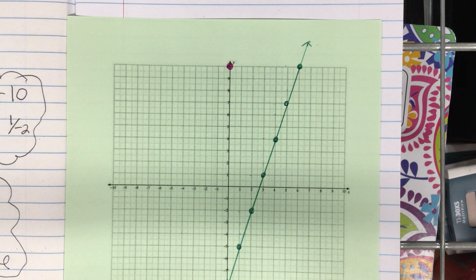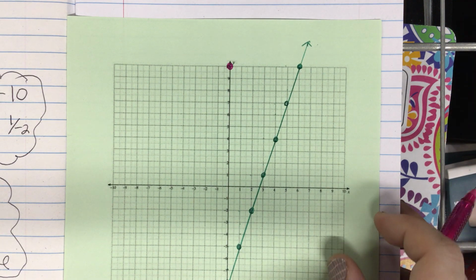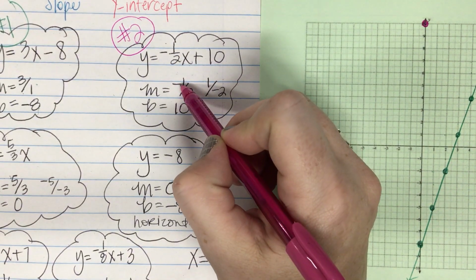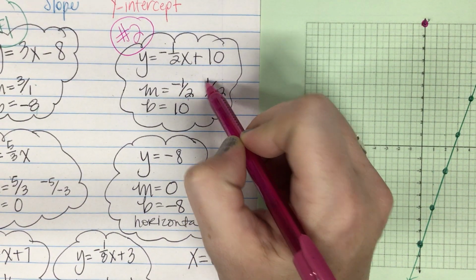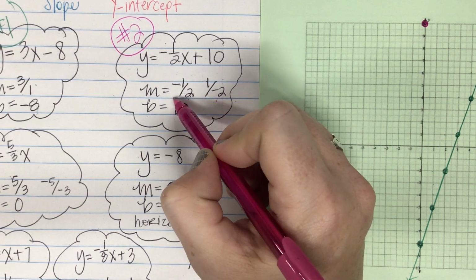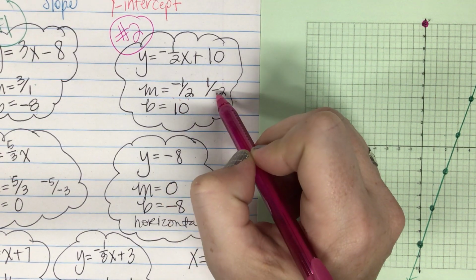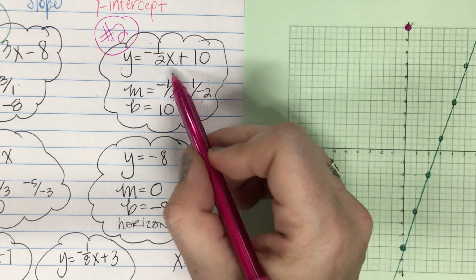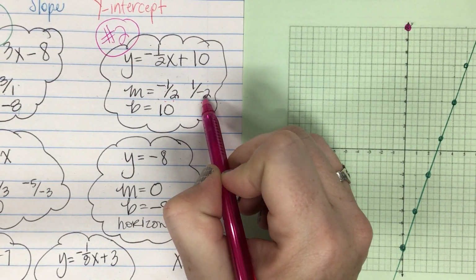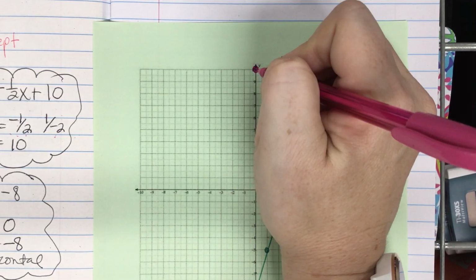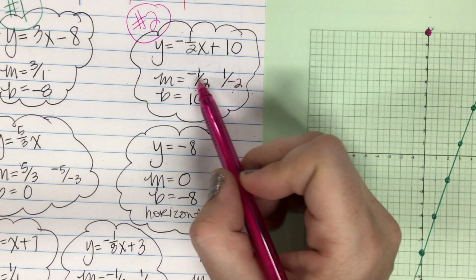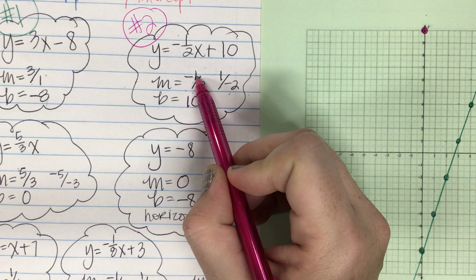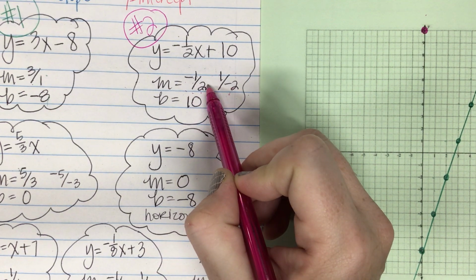And my slope is -1/2, or +1, -2. Which one of these do I want to graph? Because if I did up 1 and to the left 2, I'd be off my graph, right? So I'm going to go down 1 and +2.